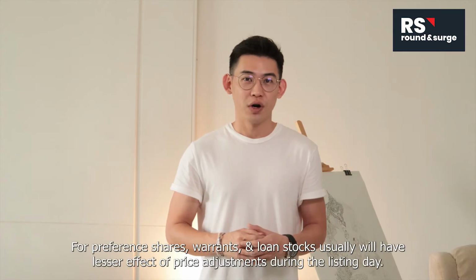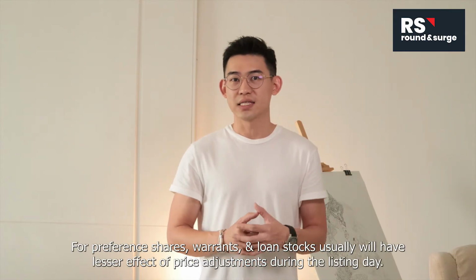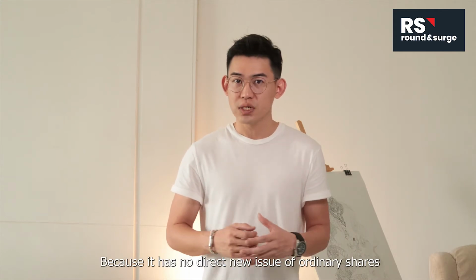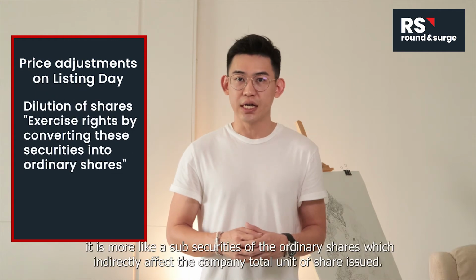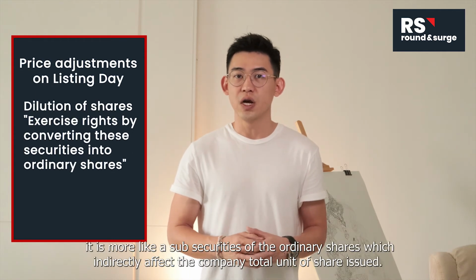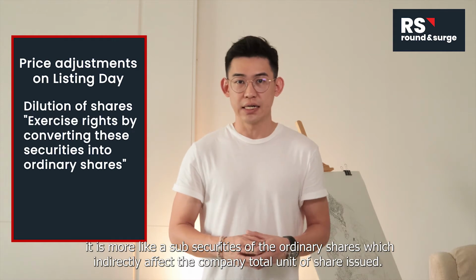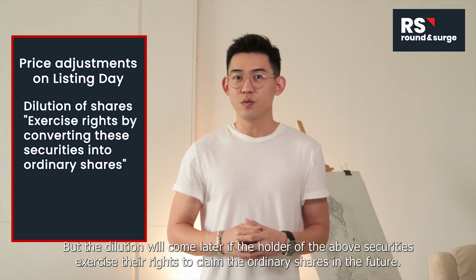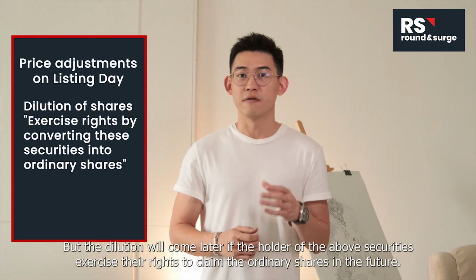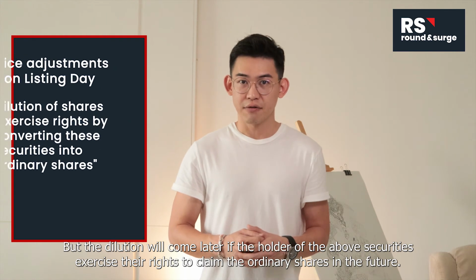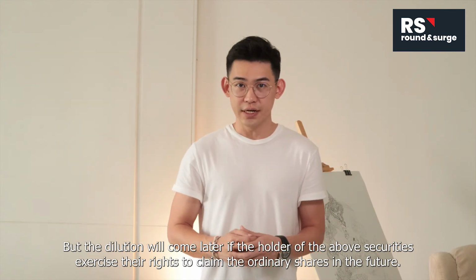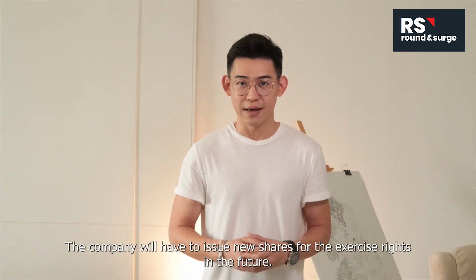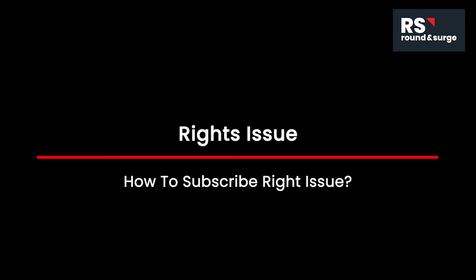Preference shares, warrants, and loan stocks usually will have a lesser effect of price adjustment during the listing day because they have no direct new issue of ordinary shares. They are more like sub-securities of the ordinary shares, which directly affect the company's total units of shares issued. The dilution will come later if the holders of such securities exercise their right to claim the ordinary shares in the future. Then the company has to issue new shares for such claims.